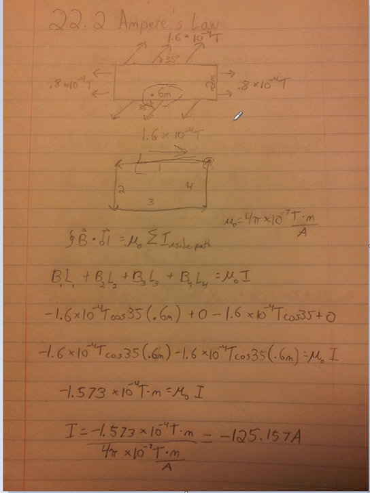For the second path, we basically do the same thing. We do the magnetic field times the length of the path times the cosine of the angle between them. But this time, the angle between the two is 90 degrees, and the cosine of 90 is 0, so we don't even have to count this side. It just equals 0, which is written right here.